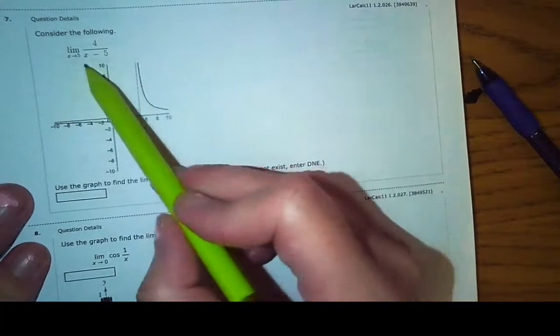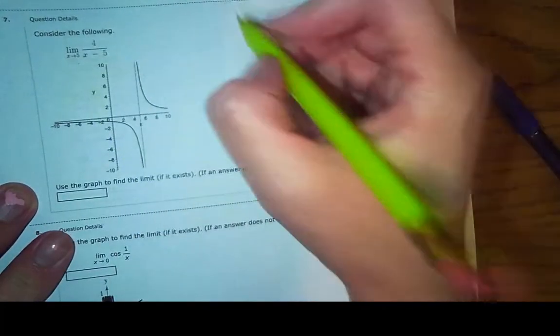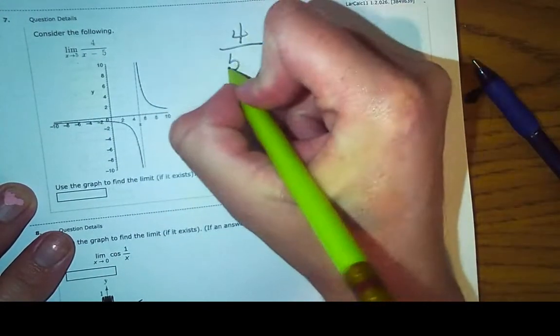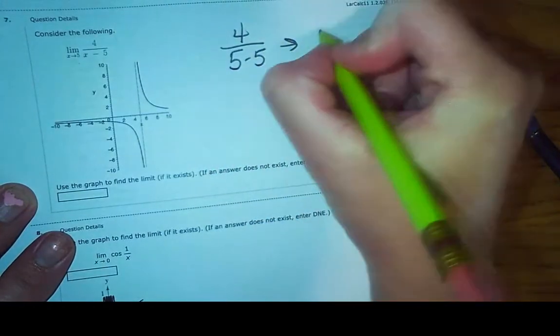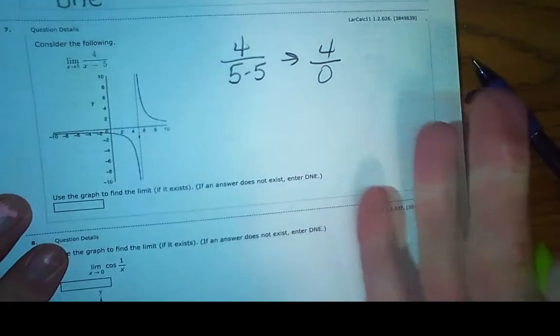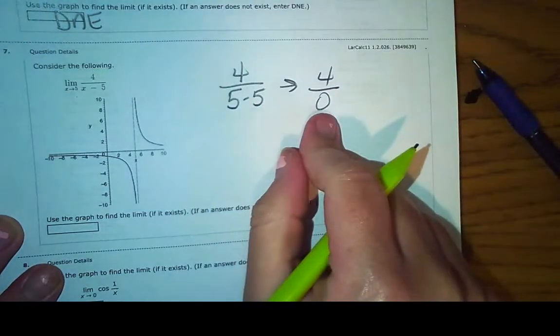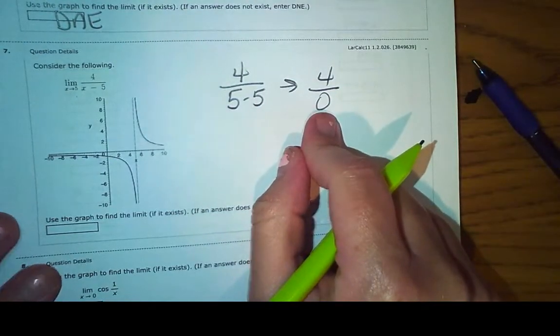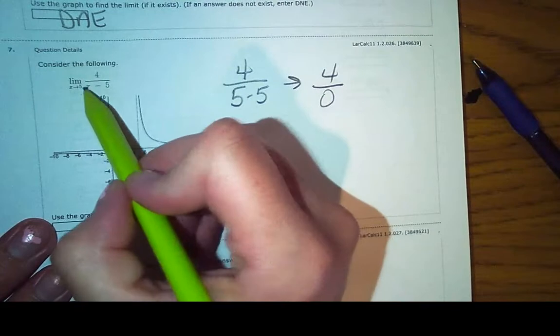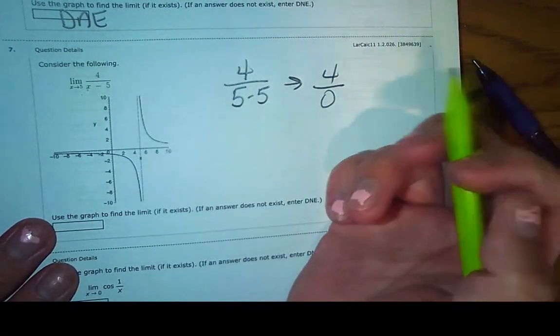We've got the limit as x approaches 5, and if I use direct substitution, I would get 5 minus 5, which is 4 over 0. That's undefined. This is not an indeterminate form. What that tells you is that there's an asymptote at x equals 5.